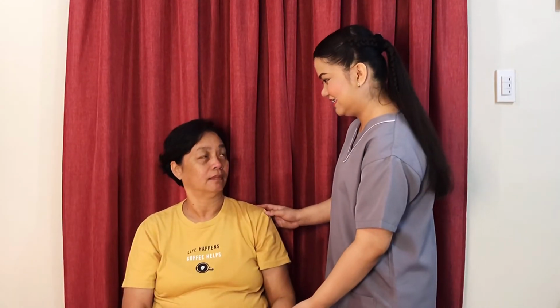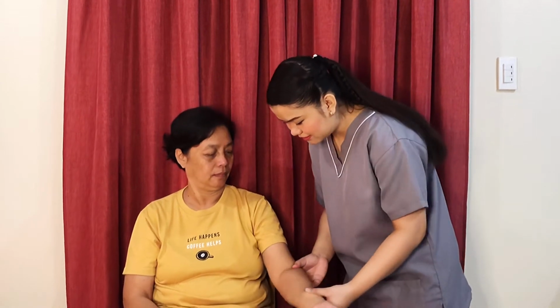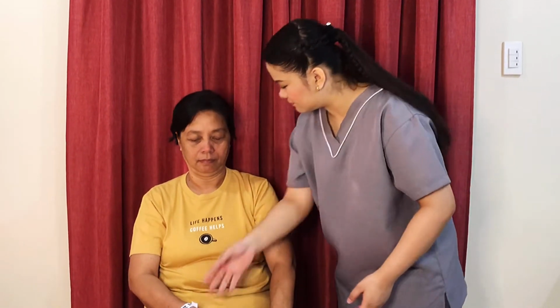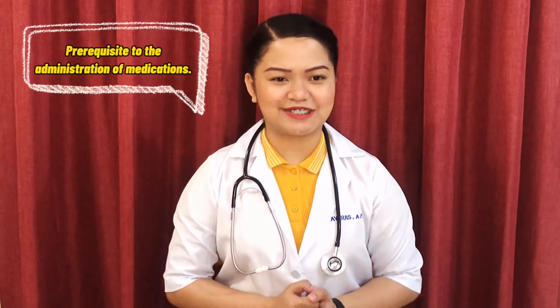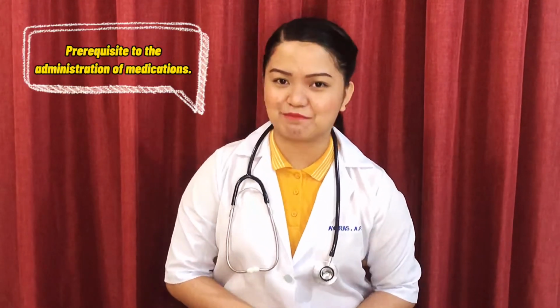And yes, assess patient for any contraindication for the medications. Assessment is a prerequisite to the administration of medications.